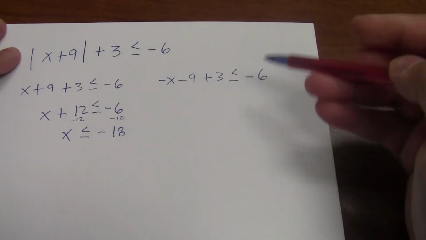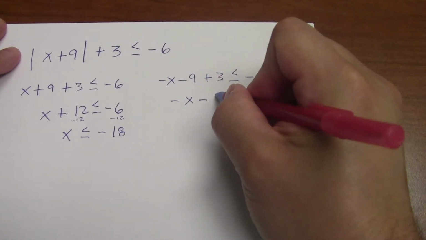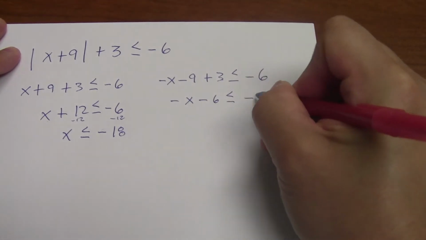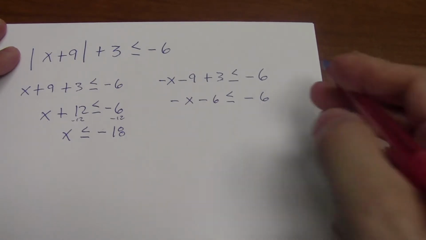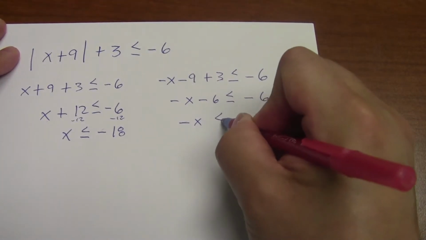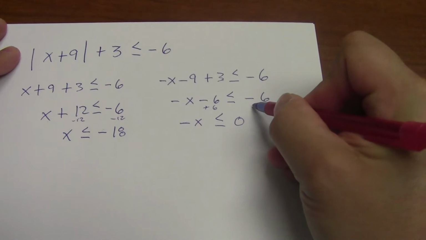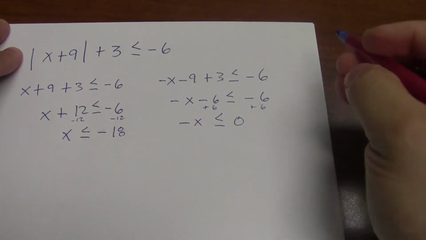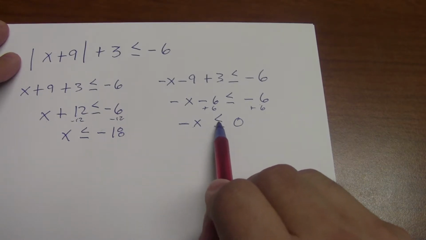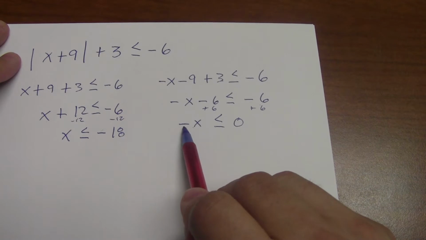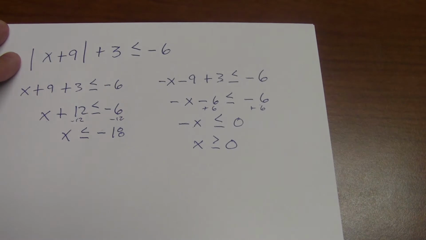And then over here I have a minus x. That's going to be minus 6. Then I got to add a 6 on this side to get rid of it and add a 6 on this side. So minus x, that's going to be 0, positive 6, positive 6. All right. Now I have this negative here, and remember, whenever you have a negative in front of that x, and you got these little arrows, less than or greater than, the negative means flip it. So the answer is going to be x greater than 0.